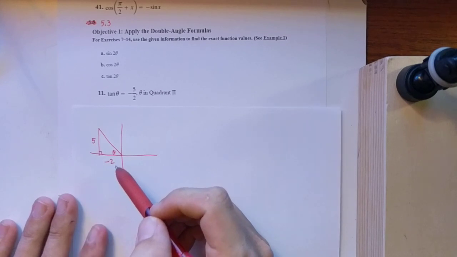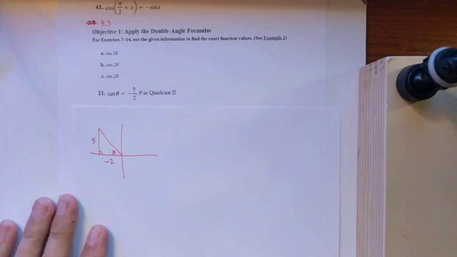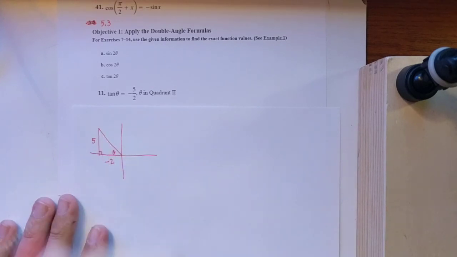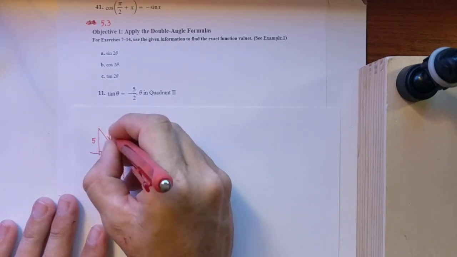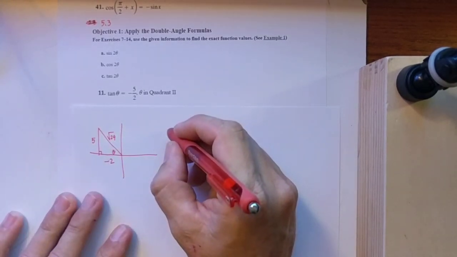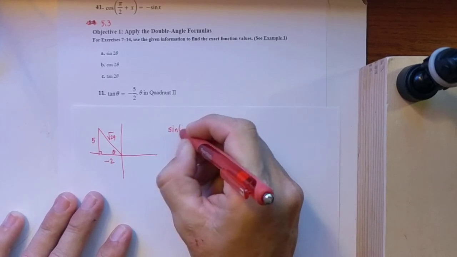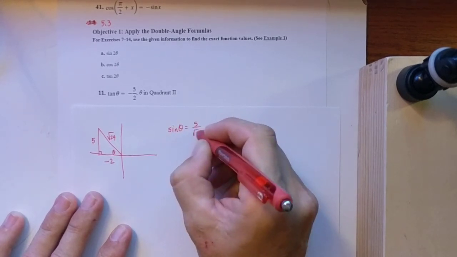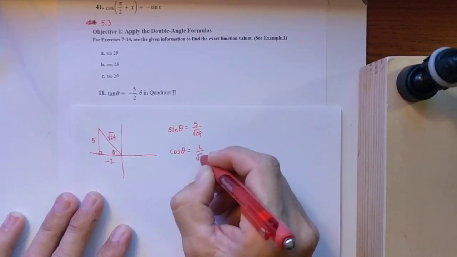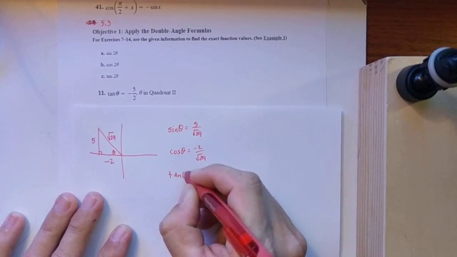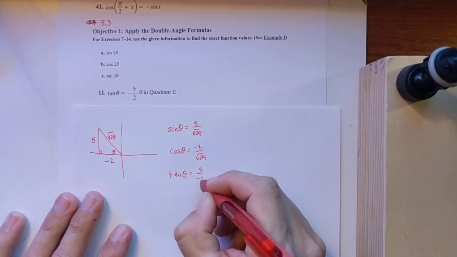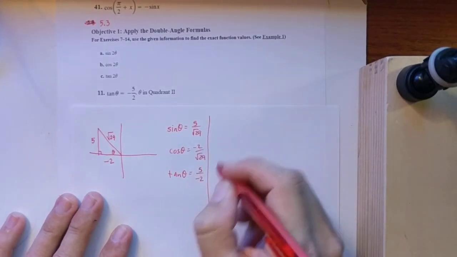All right. So then you do the Pythagorean theorem, right? You do a squared plus b squared equals c squared, and you're going to turn out to have your hypotenuse be the square root of 29. So immediately we know the sine of this angle, the cosine of this angle, and of course they told us the tangent, right? And I'll just leave that as 5 over negative 2.